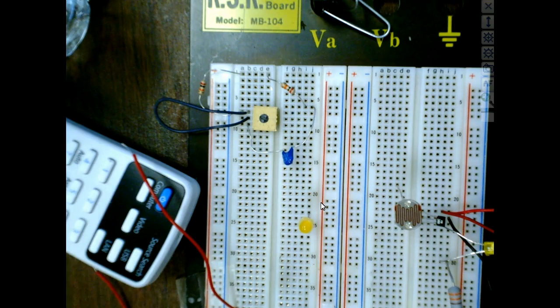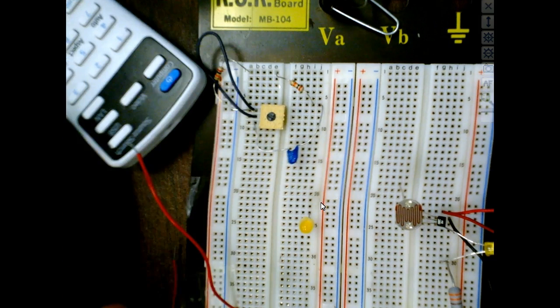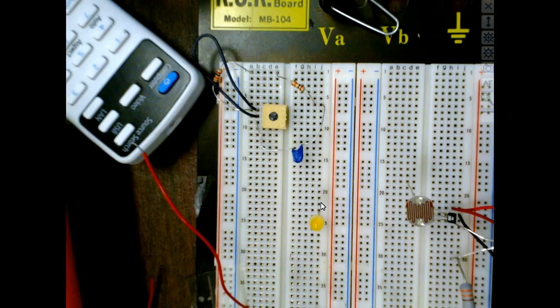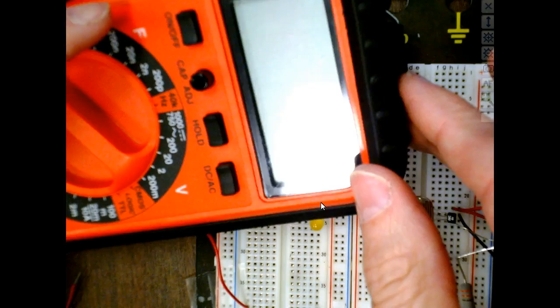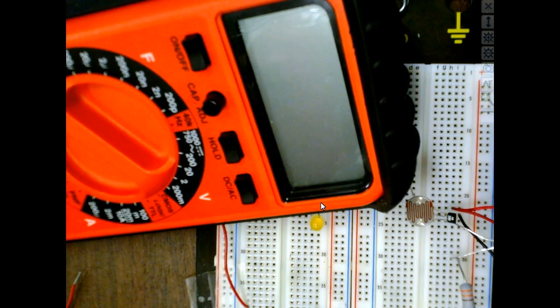By the way, these bigger LEDs won't turn on. The meter doesn't put out enough current, but some of your small LEDs are small enough to turn on.